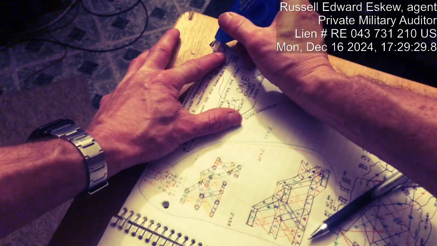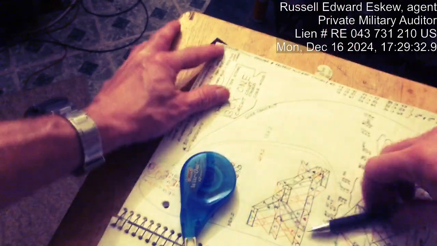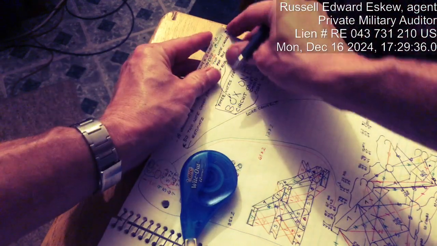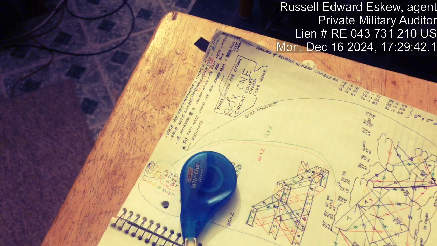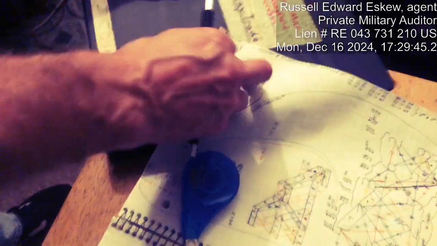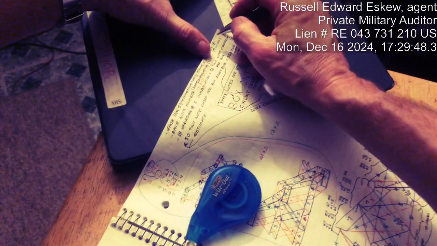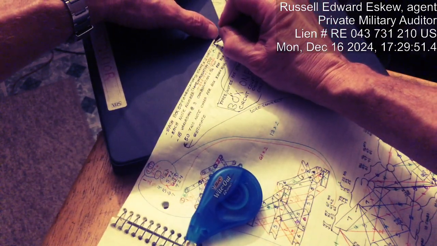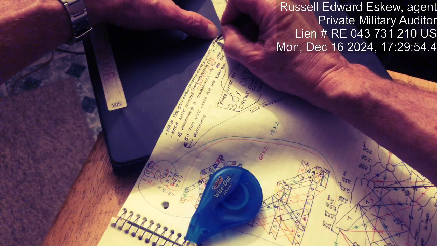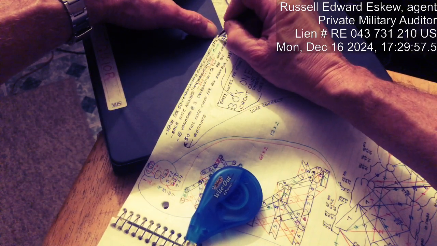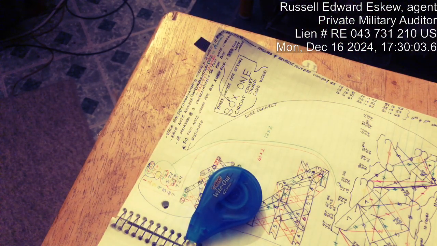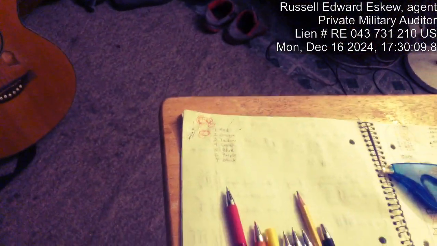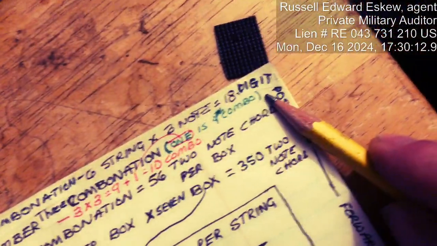It's right off the edge of the page. Need something hard to put under there. Be able to get that. Digit. So here it would be there, digit positions.